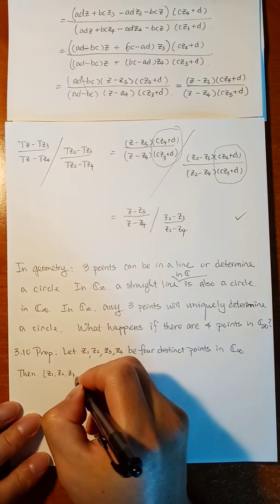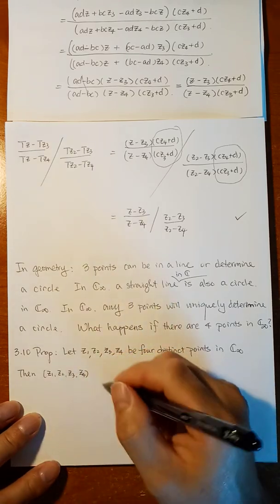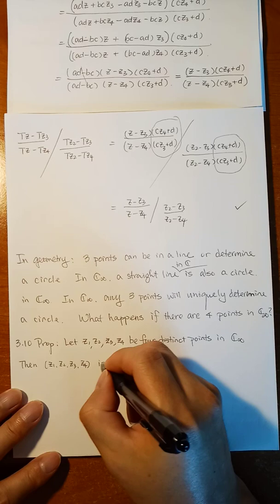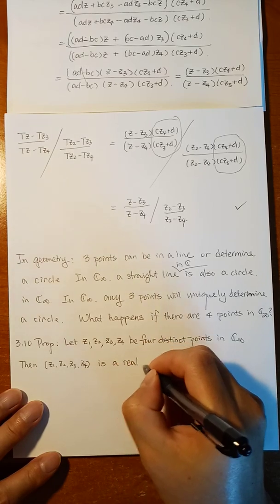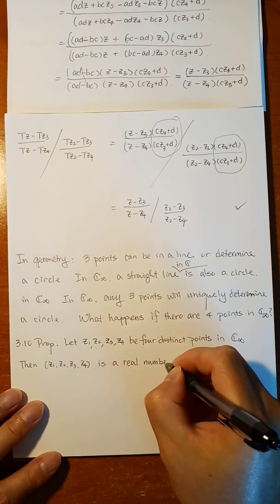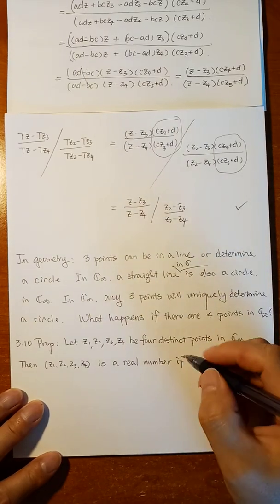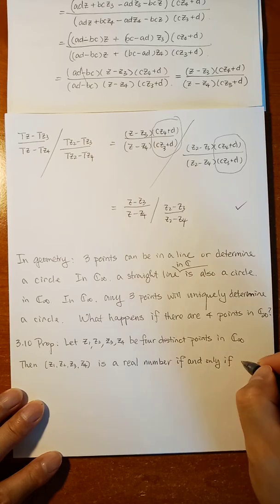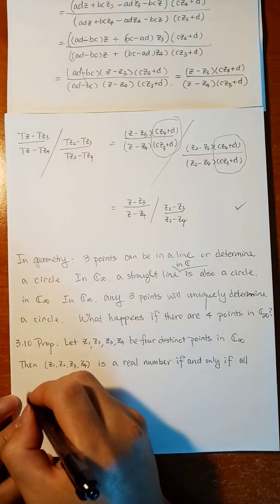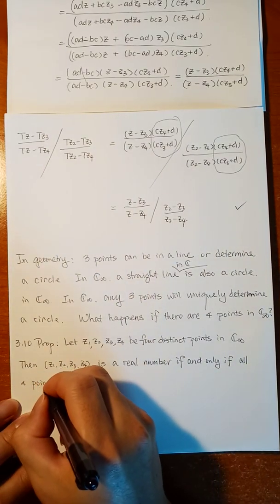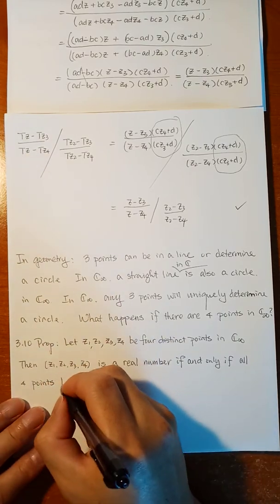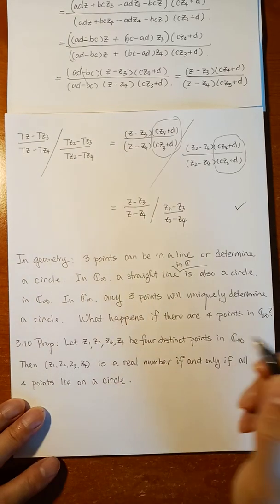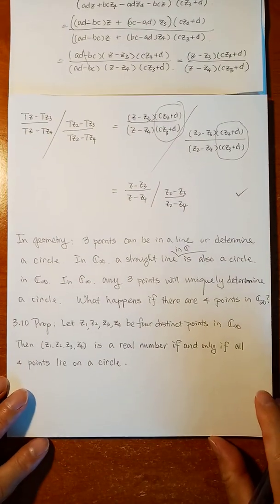The cross ratio is the image of Z1 under the unique Mobius transformation. This is a complex number. It is a real number if and only if all 4 points lie on a circle. Okay?